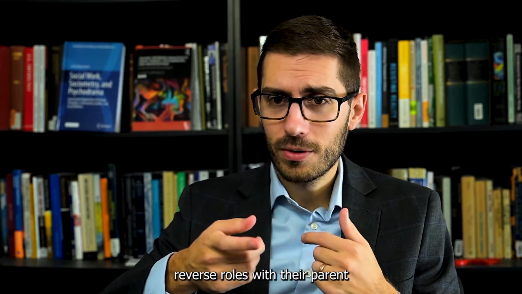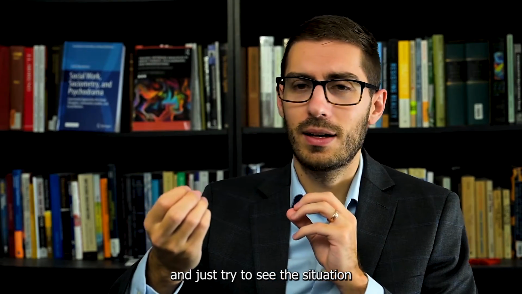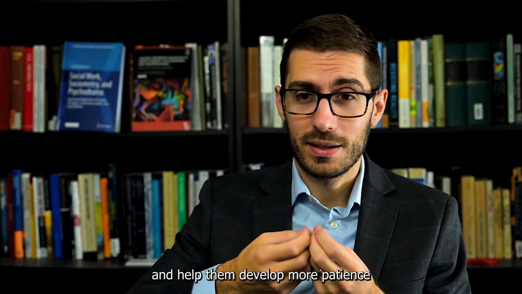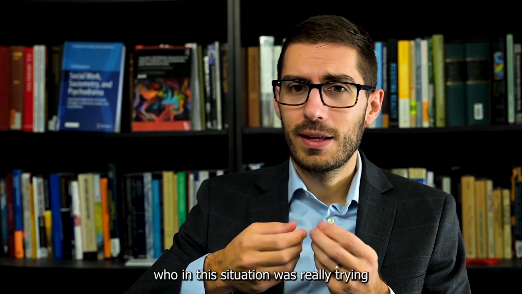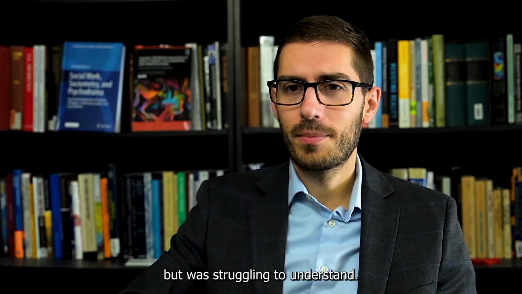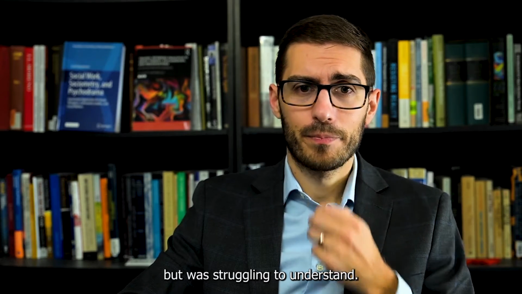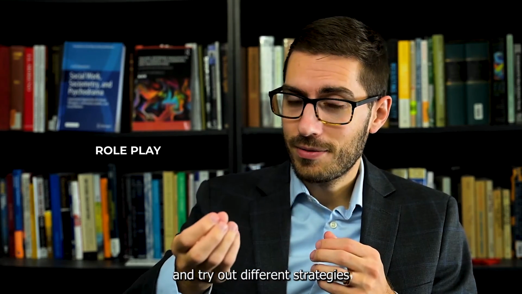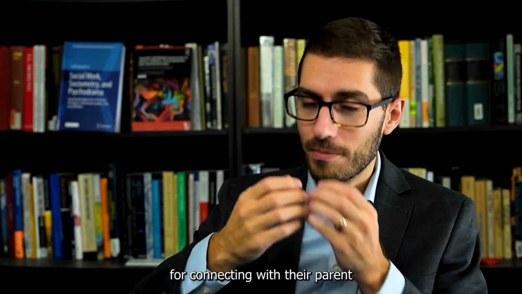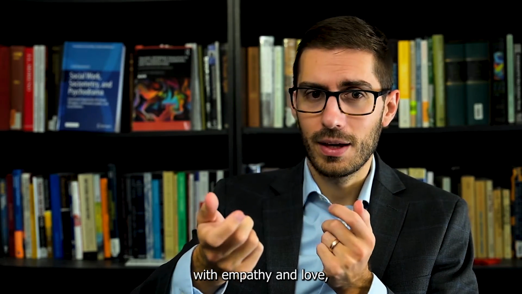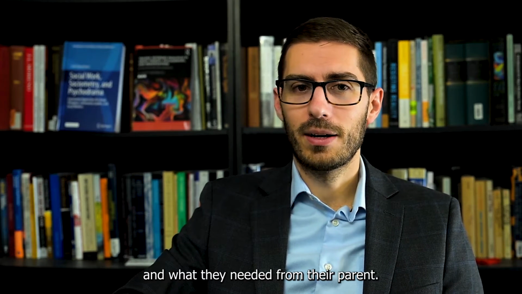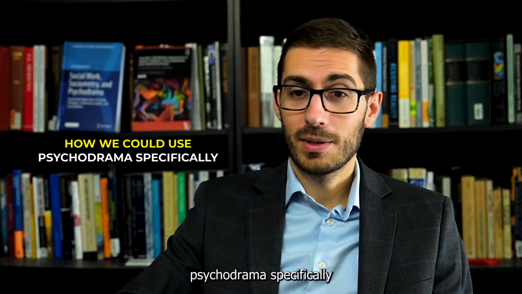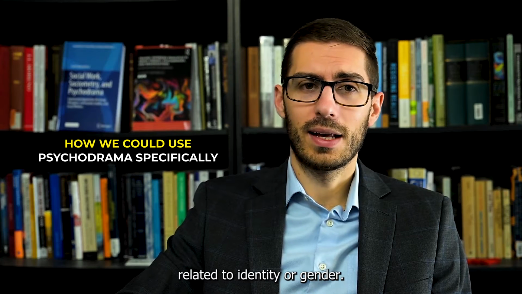And then they were able to reverse roles with their parent and just try to see the situation from their parent's perspective, which gave them more empathy and helped them develop more patience for their parent, who in this situation was really trying, but was struggling to understand. And then they had the opportunity through the role play to practice and try out different strategies for educating their parent, for connecting with their parent with empathy and love, and asking for what they wanted and what they needed from their parent. Now, this is another example of how we could use psychodrama specifically to interface with issues related to identity or gender.